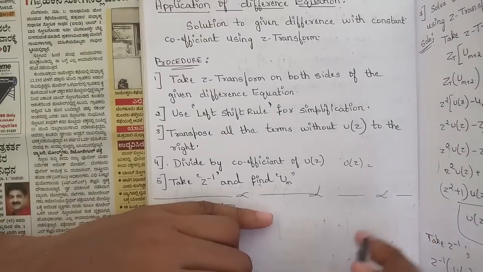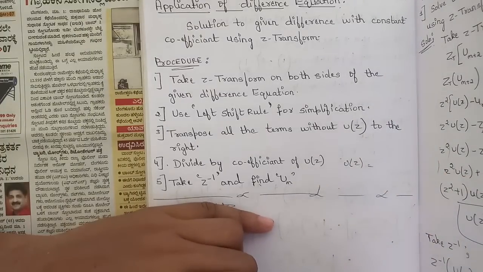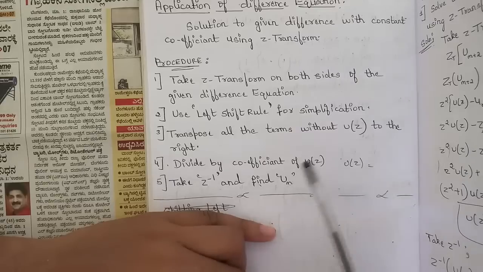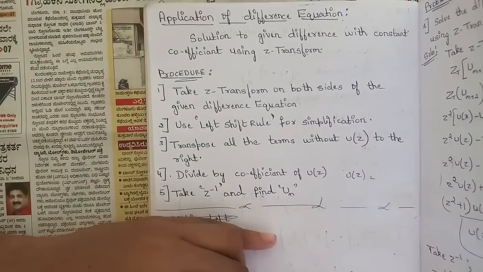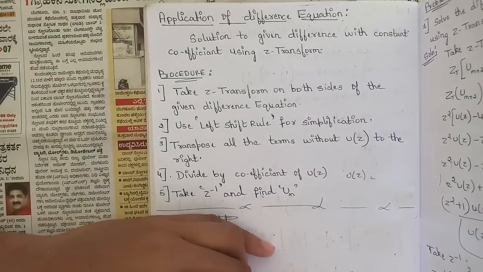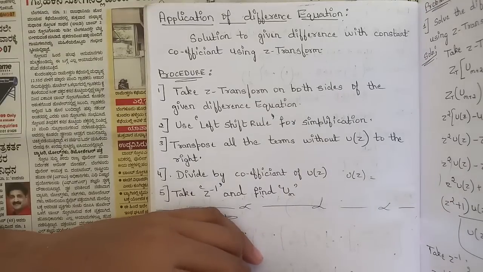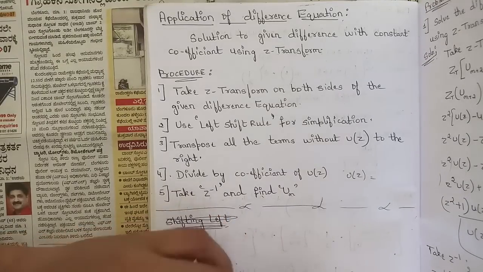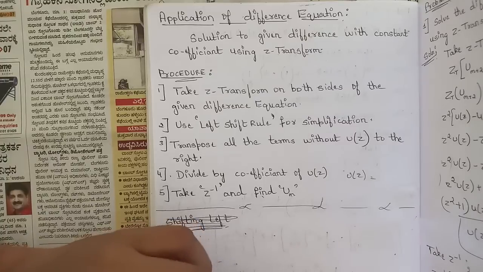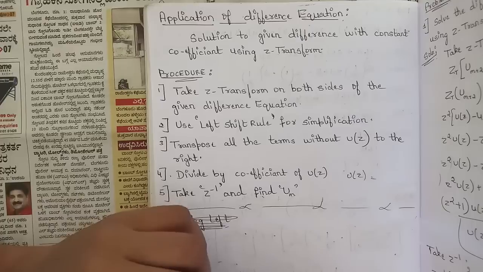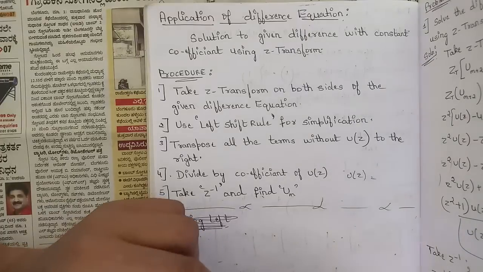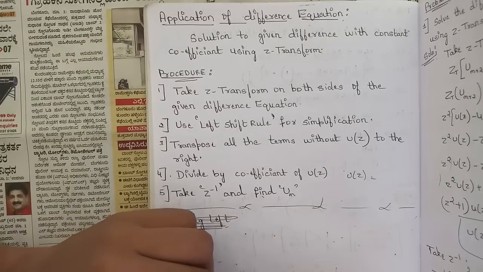That would be in the form of a partial fraction. After that the procedure remains the same as we have solved for partial fractions, that is, we take the inverse Z on both sides and find the value of u of n. So this is the brief procedure for a differential equation. During the problems you will get to know more. So let's wind up this session. In the next session, which will be the last session for this module, we are going to solve 3 problems related to differential equations, so that you will be clear about this concept, and this Z transform module will be completed.